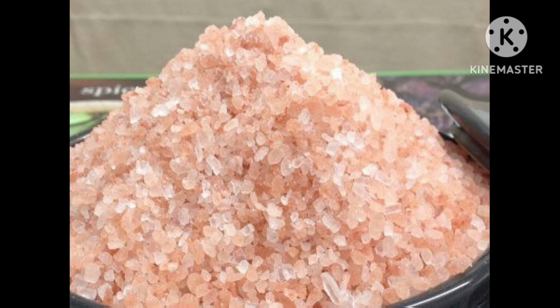Now third important point, that Sindha namak is very dry, but ordinary salt is, we can say, moist. These salt crystals of ordinary salts are moist. Why is it moist? Due to the presence of magnesium chloride and calcium chloride.